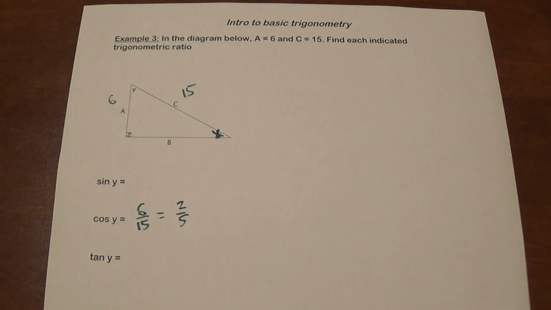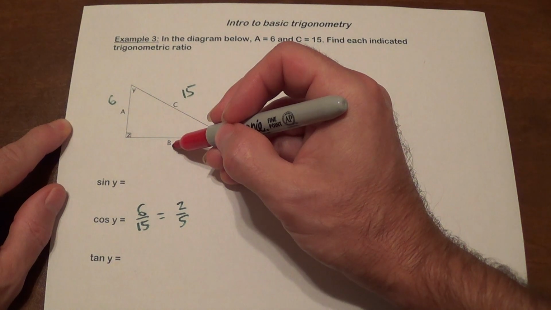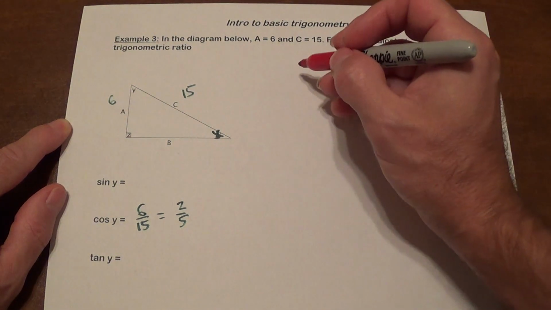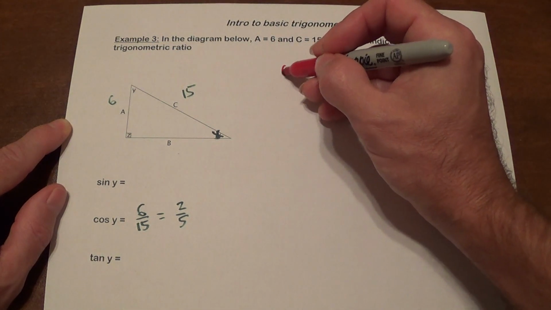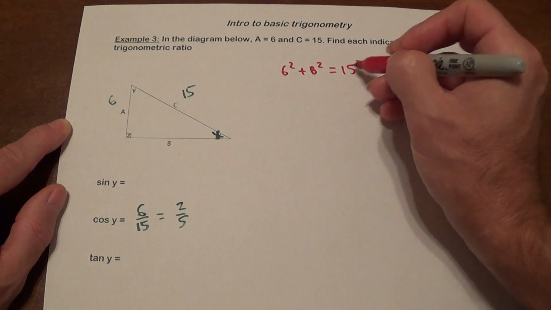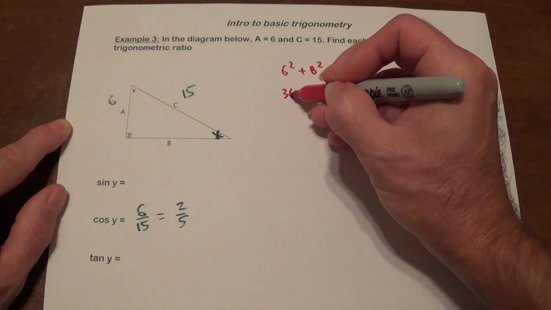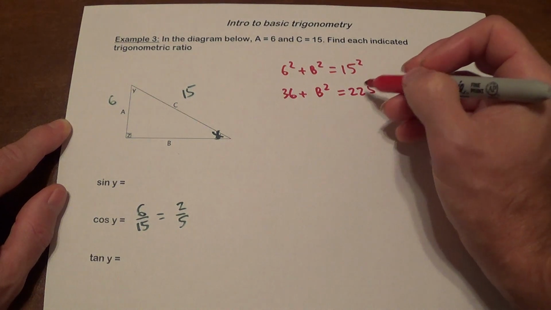But we still need to find the other two, and for that we're going to need the opposite. So how do we find that? Well, we know that a squared plus b squared equals c squared. So 6 squared plus b squared equals 15 squared. That means that 36 plus b squared equals 225.